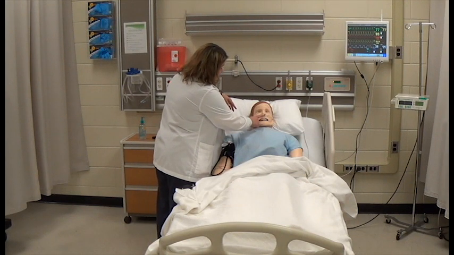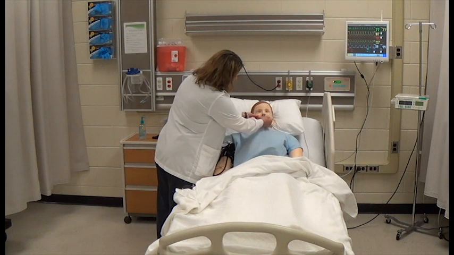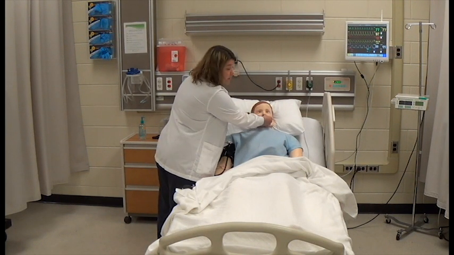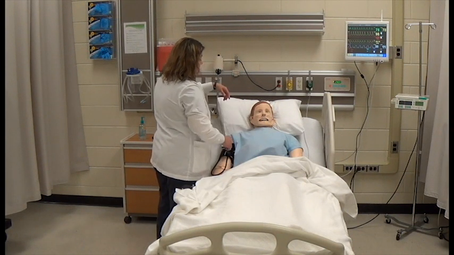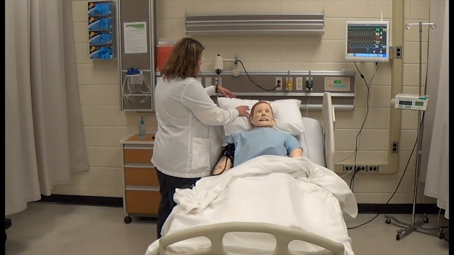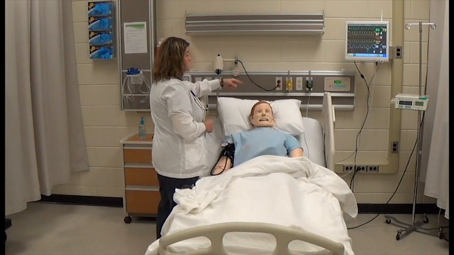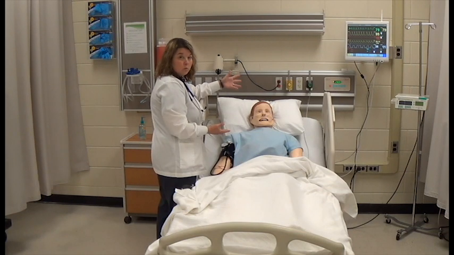I'm going to observe his nares or his nose here. Since he has a nasal cannula in, I'm going to remove the nasal cannula, and I would observe to make sure that there's no skin breakdown in the nares to make sure that he doesn't have any issues there. While I'm assessing this, I'm also going to follow the tubing back up and make sure that the level of oxygen that he is on is what is ordered.